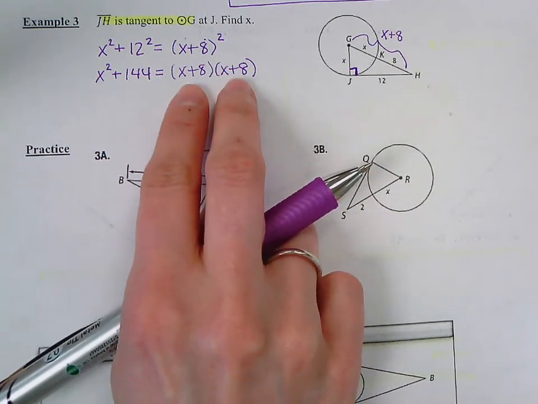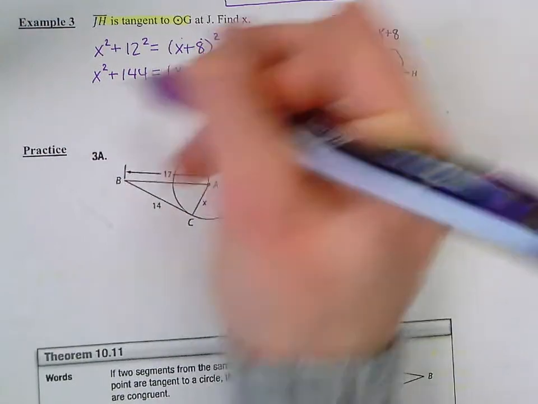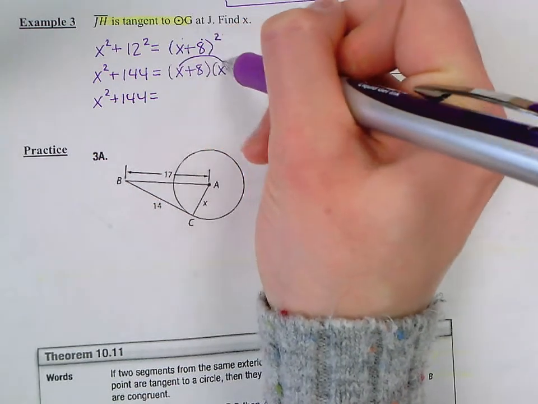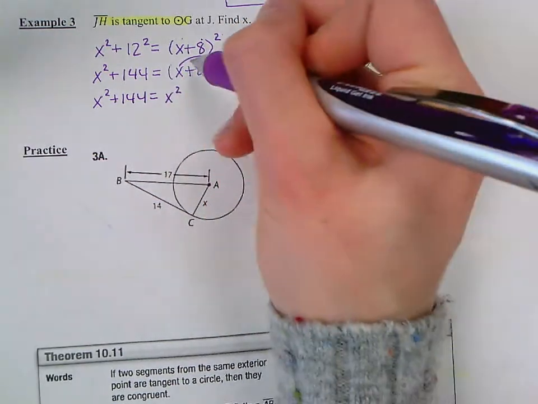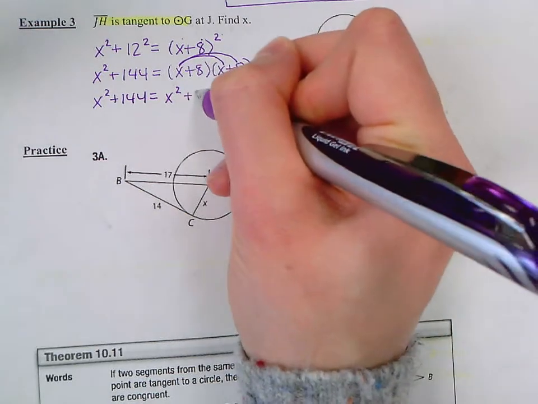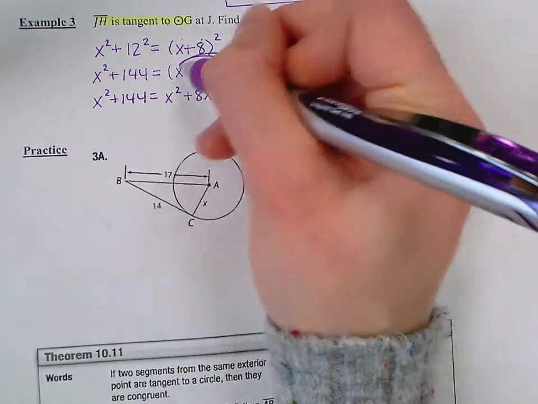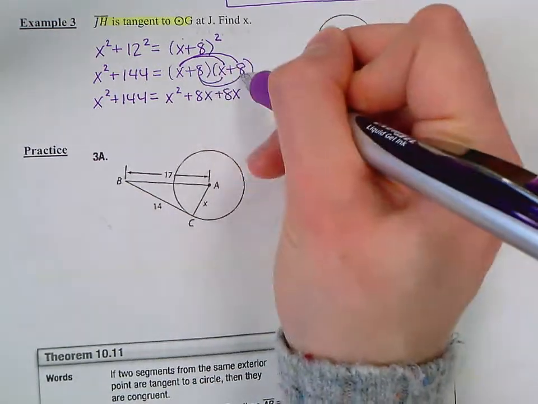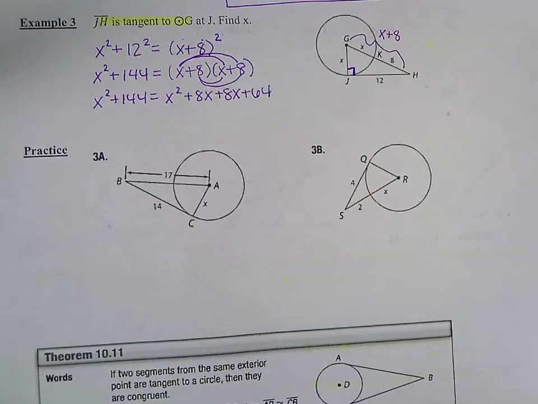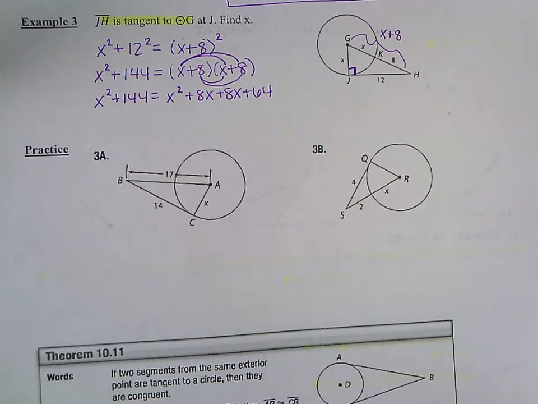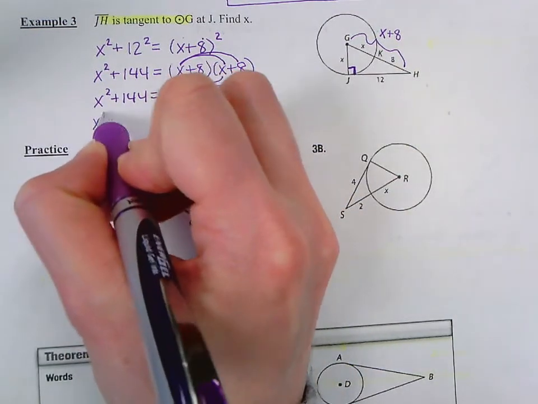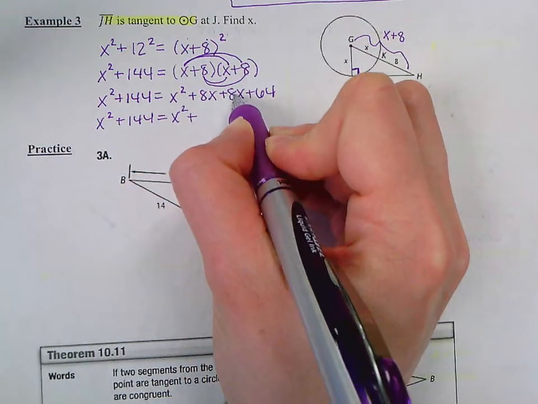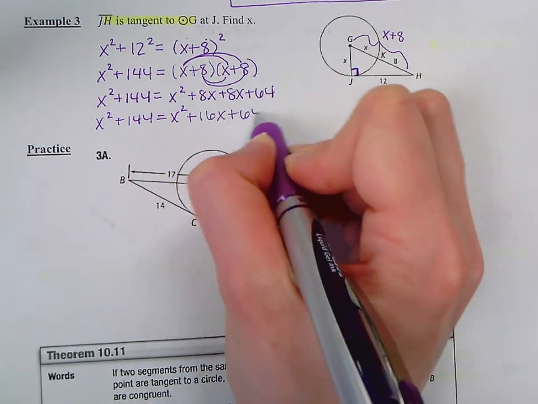FOIL it, yep. So first, outside, inside, last. So I still have X squared plus 144 over here. Here I would have X times X, so X squared, X times 8, so plus 8X. That's my first outer. Inner is another 8 times X, so plus 8X. And then 8 times 8, so plus 64. And then you can simplify. So I have X squared plus 144 equals X squared plus the 8X and 8X are 16X plus 64.